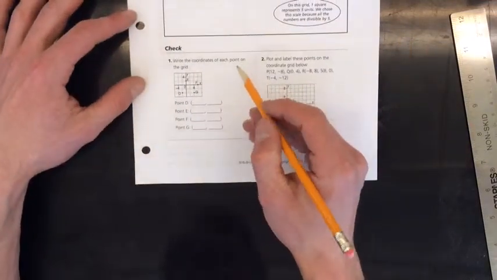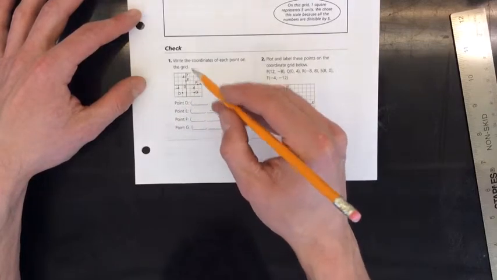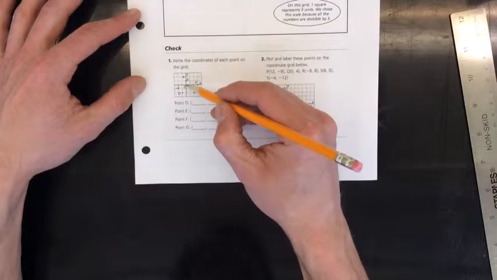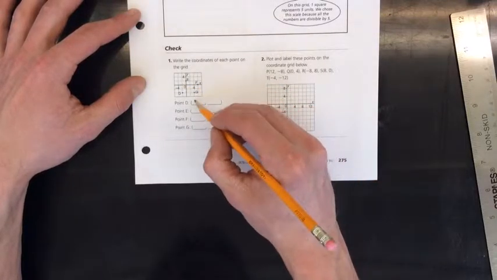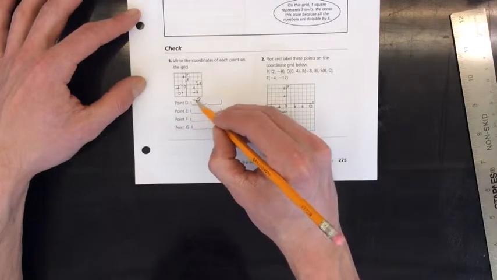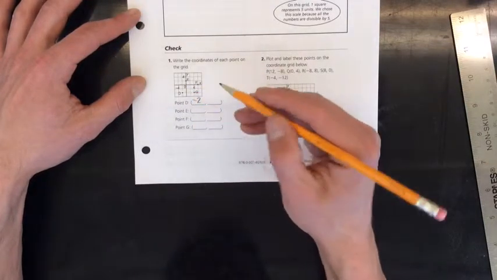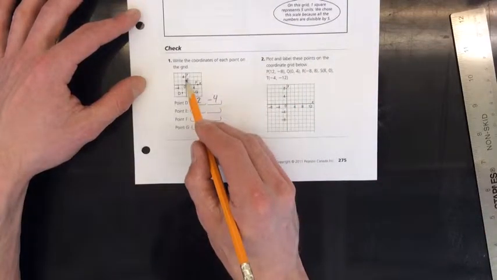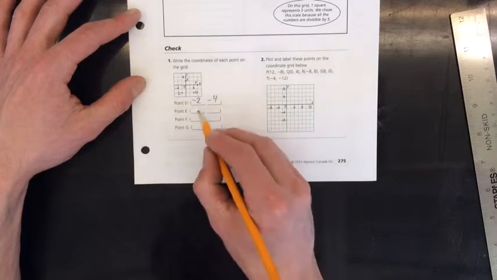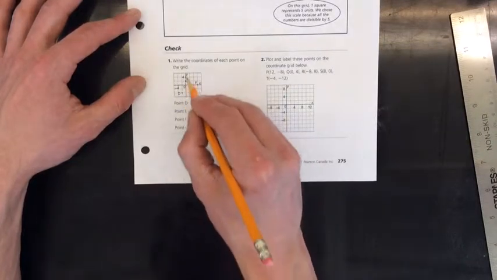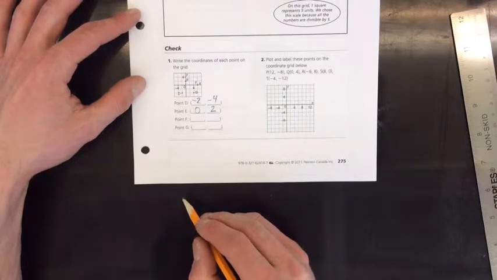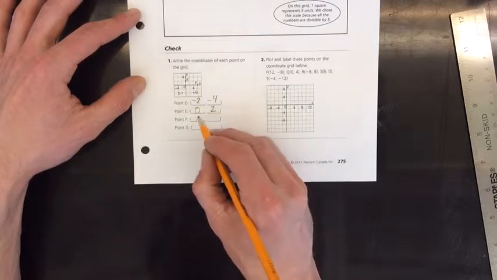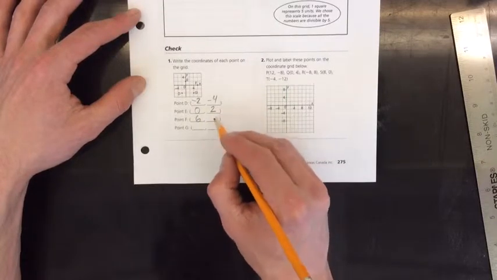Now, write the coordinates of each point on the grid. So point D, if I look, this is negative 4, positive 4, so each square is 2 units. So left and right, I'm going to go 2 units left, which is negative, and then 4 units down, which is also negative. For point E, I will go 0 units left and right, and 2 units up. For point F, I will go 2, 4, 6 units to the right, which is positive, and then 0 units up and down.